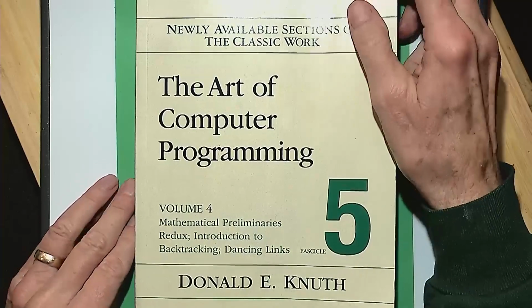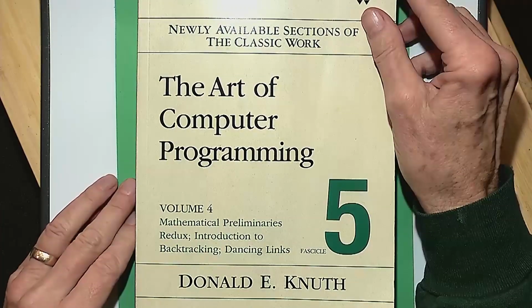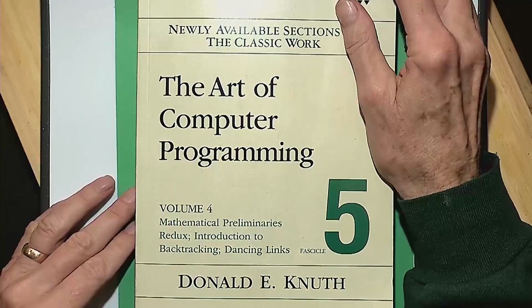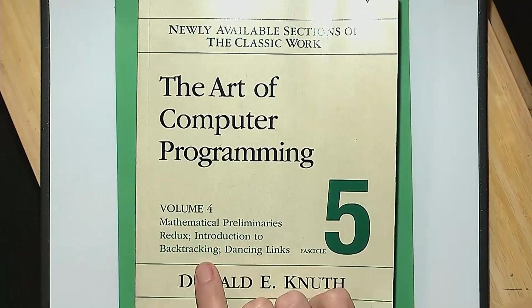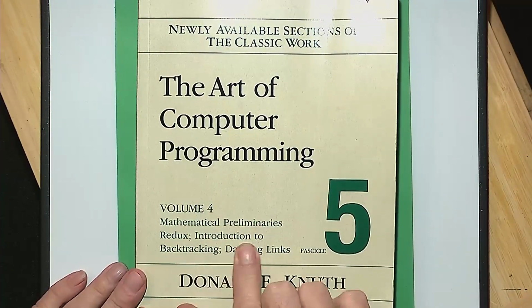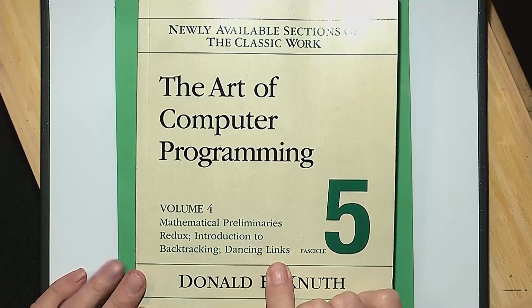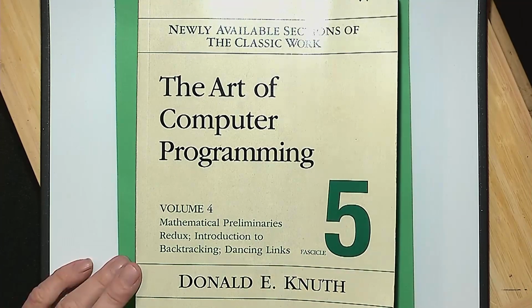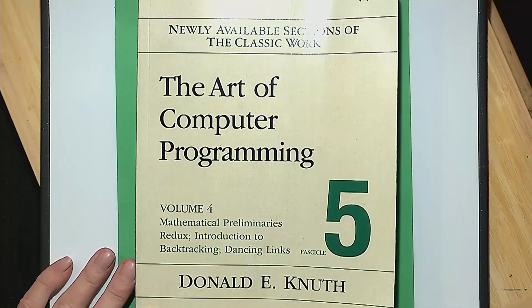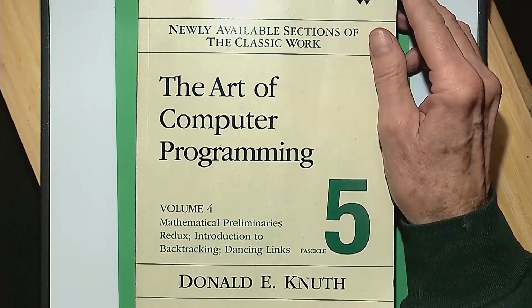So at the moment, it's the only copy of Volume 4, Fascicle 5 that exists. Can you read it? It says Mathematical Preliminaries, Introduction to Backtracking and Dancing Links. Dancing Links is what I talked about a year ago. And so I'm going to show you a lot of goodies inside this book, and it makes a wonderful Christmas present.